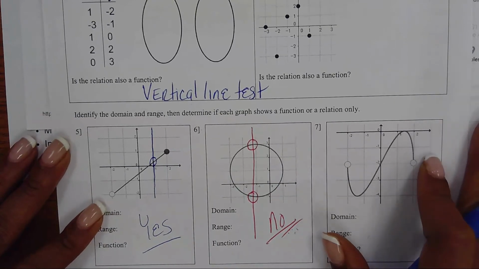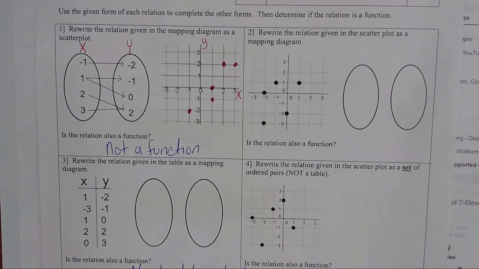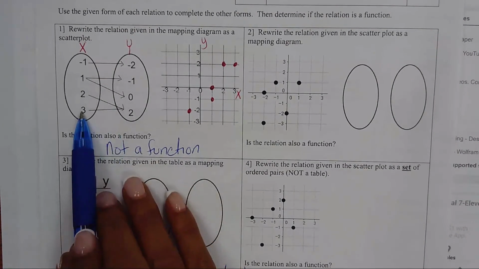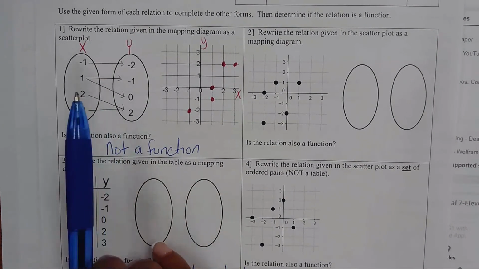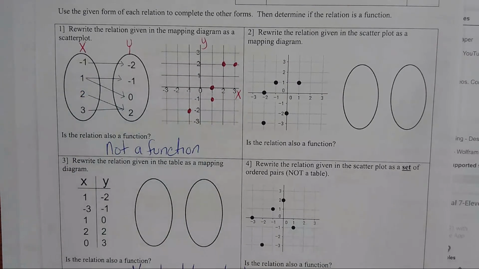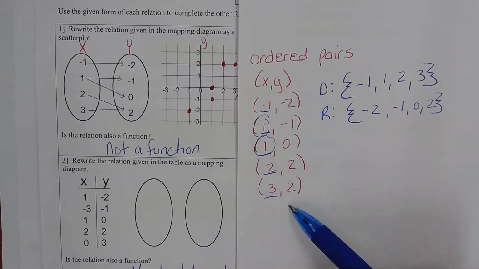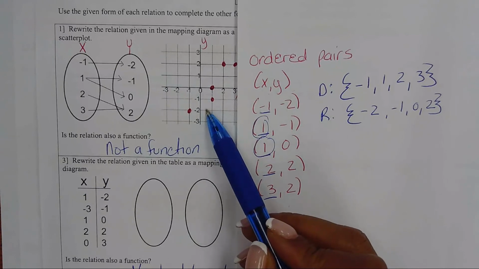All right, so quick recap. In this first example that we did together, they wanted us to plot the ordered pairs on a graph. So we rewrote our ordered pairs so they would be in the proper form, and then we plotted them on the coordinate plane.